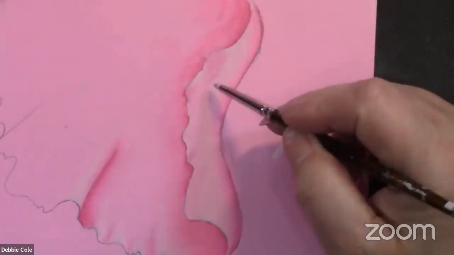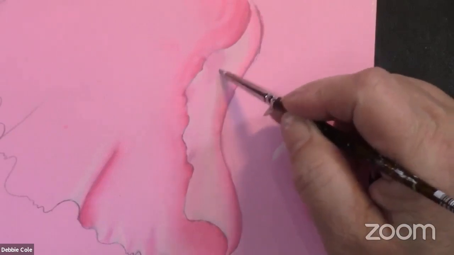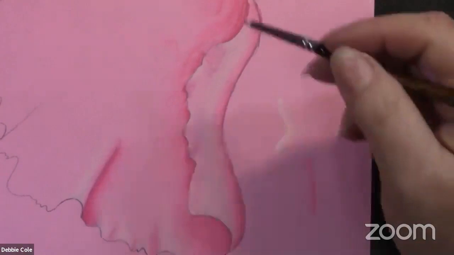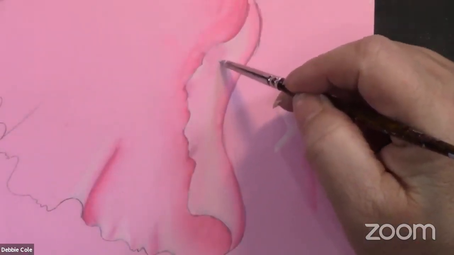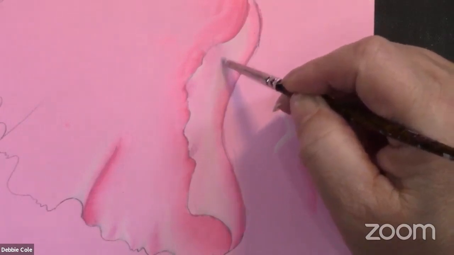So watch what happens when I've got my dry brush. We're going to just put our mid-tone right back in. I need a little bit more paint. It's starting to dry on me, girls. Here.